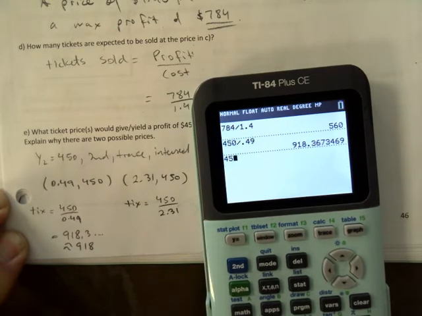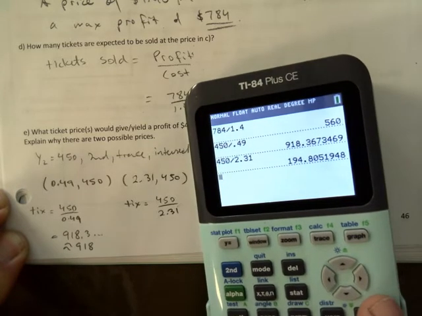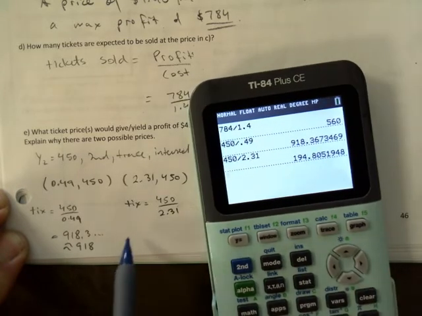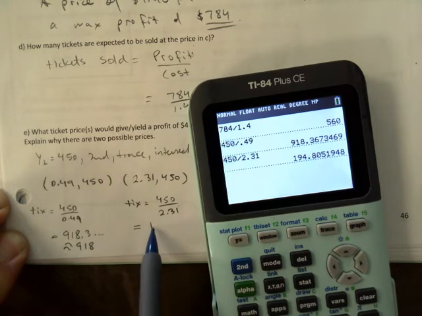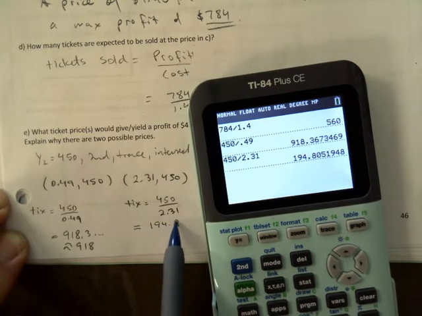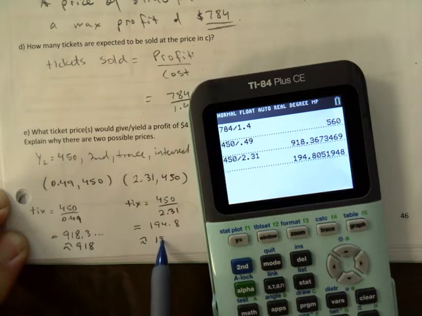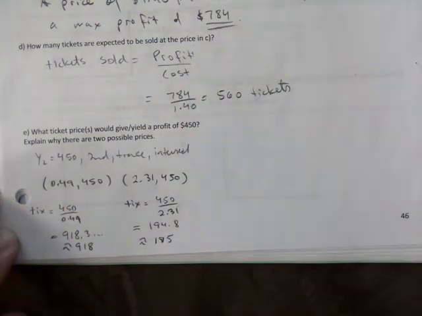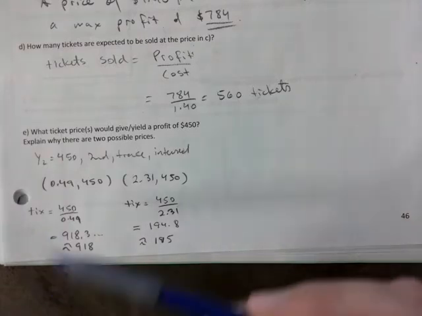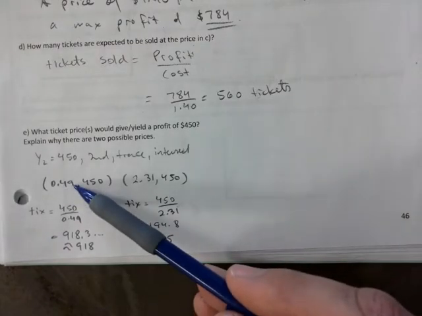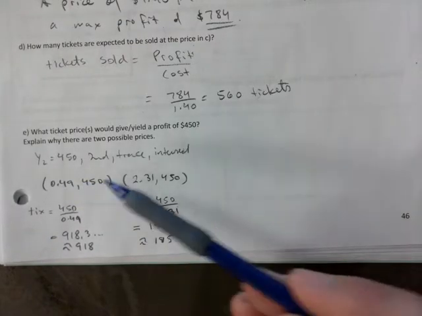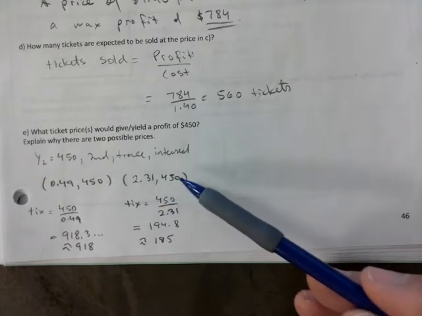And here we would go 450 divided by 2.31. It's about 195, right? 194.8, which is approximately 195 or 194, right? So a lower ticket price gives you 450, but also a higher ticket price gives you 450.